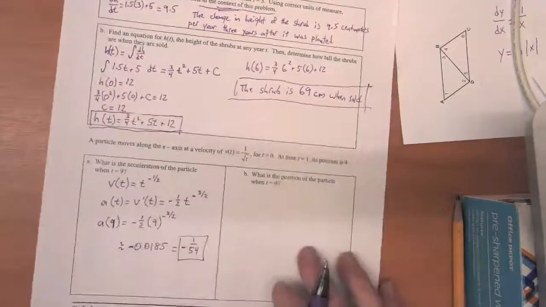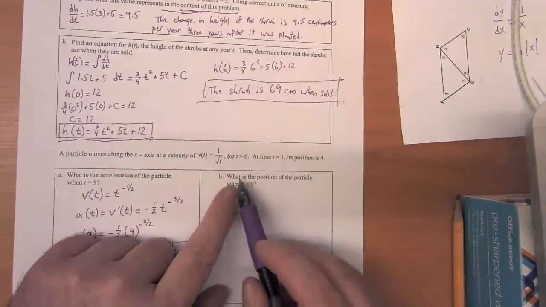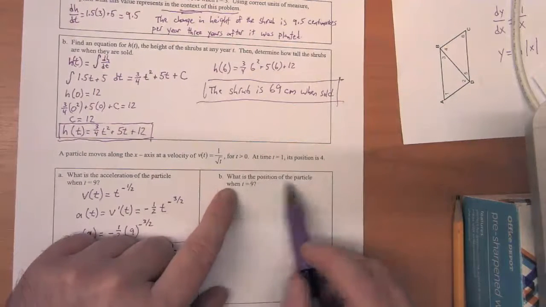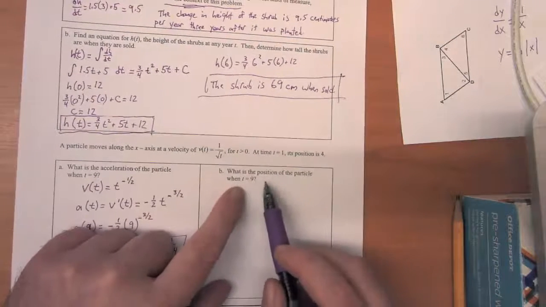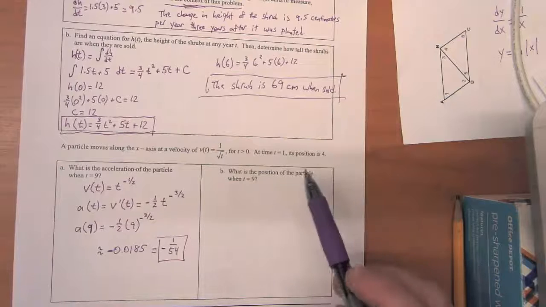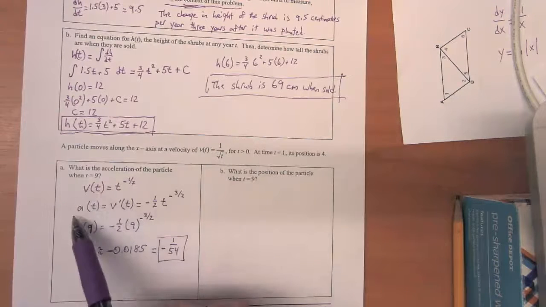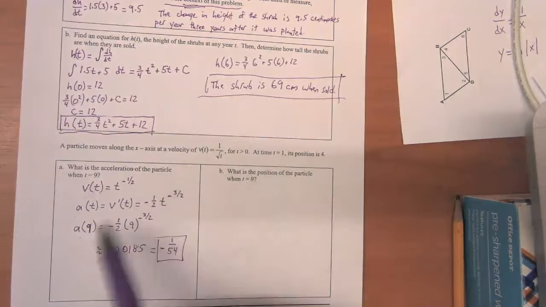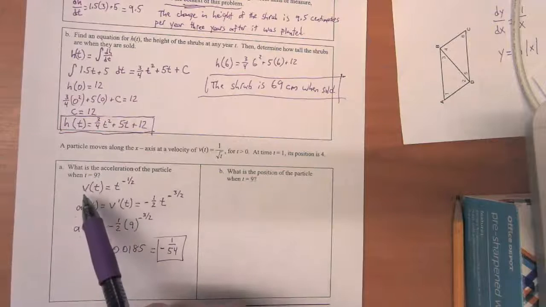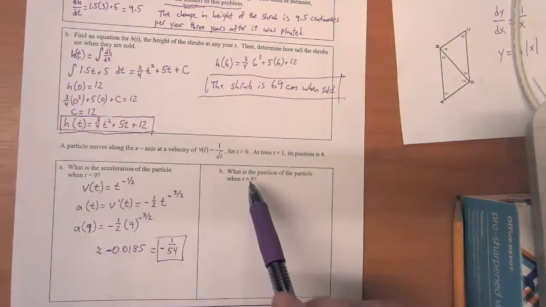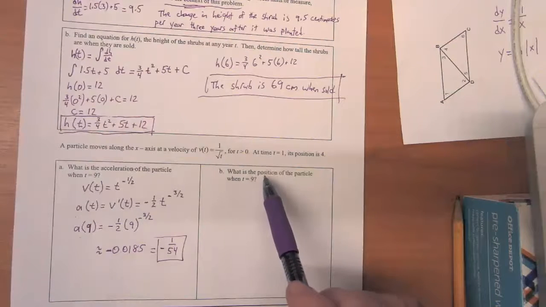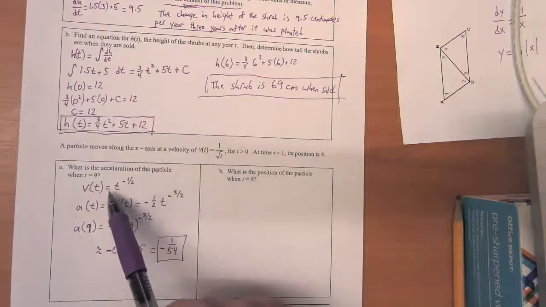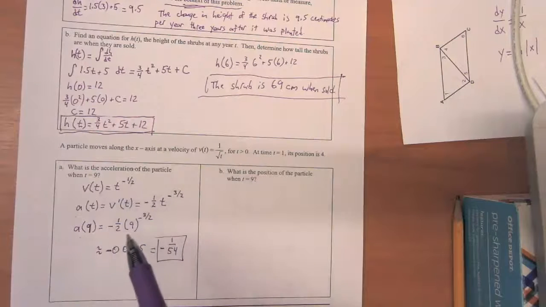Okay. So let's answer the second question here. What is the position of the particle when t is equal to 9? All right. So we know about velocity, now we know about acceleration. What's the relation of position to these things? Think back to what we said earlier. Well, velocity is the derivative of position, which means that position is the antiderivative of velocity.